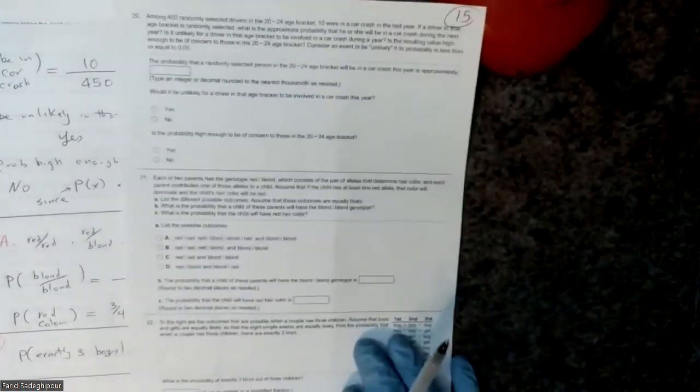And here on 22, they want to know what's the probability of exactly 3 boys. So you look here, the only one that's 3 boys is this one, 1 out of 8.